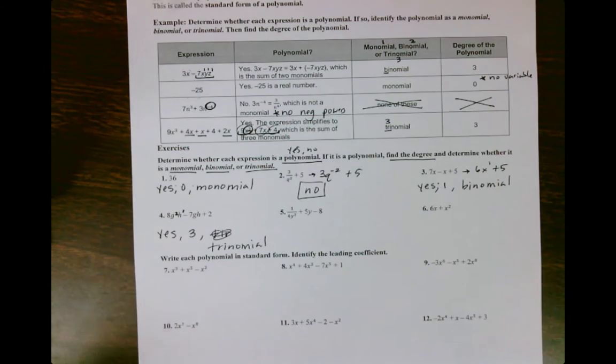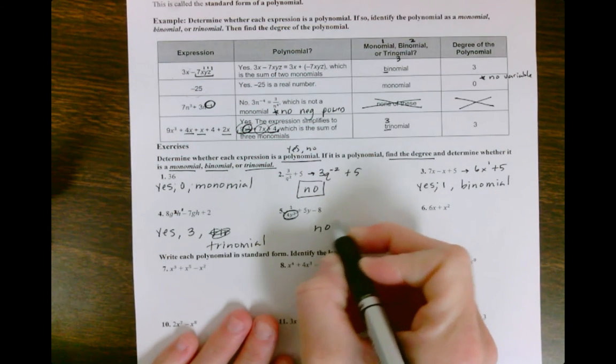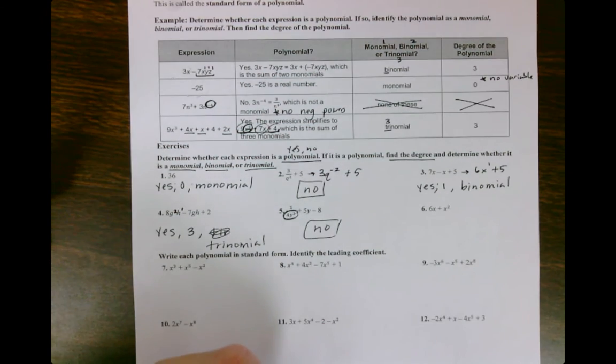Okay. 5, you have a variable on the bottom, right away. No.